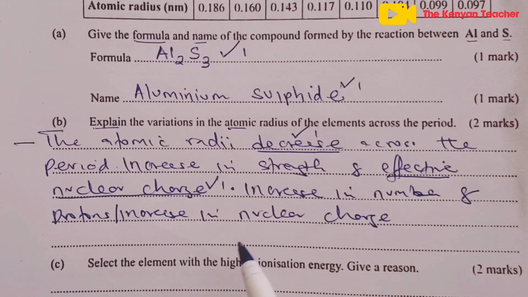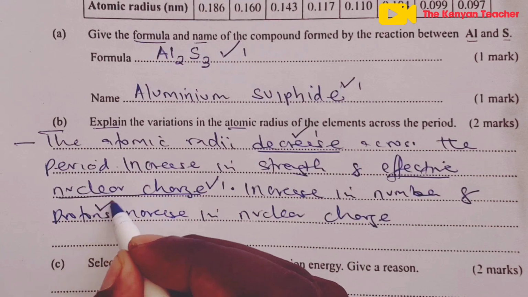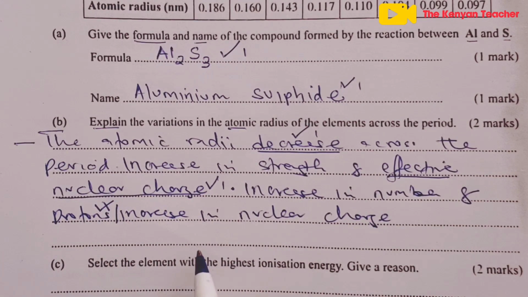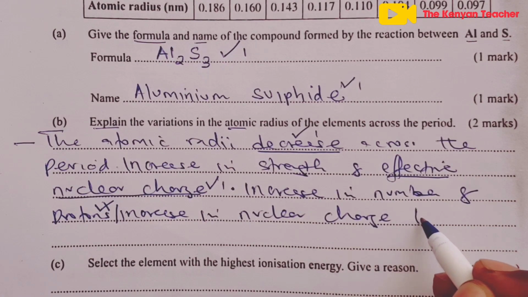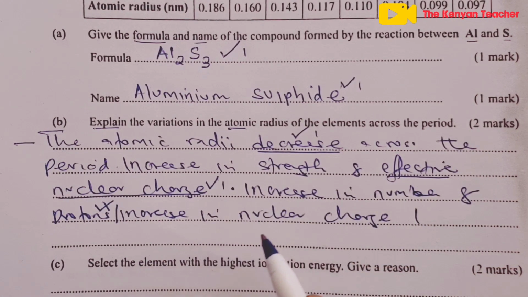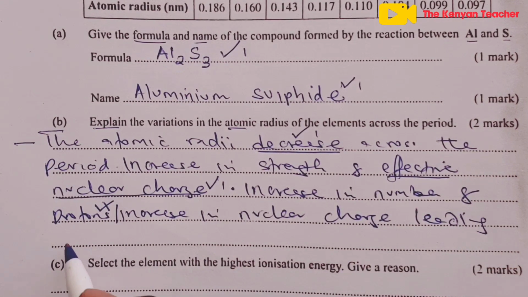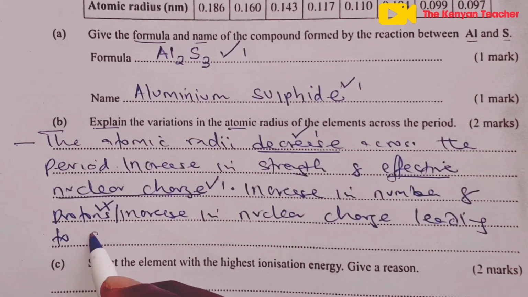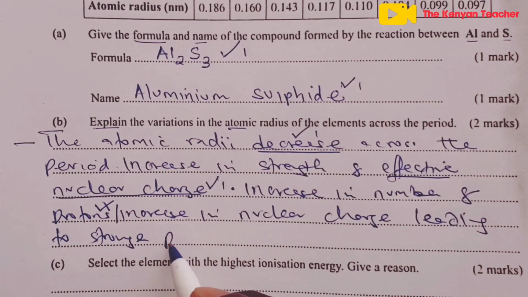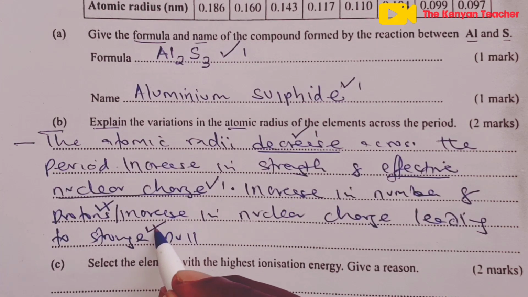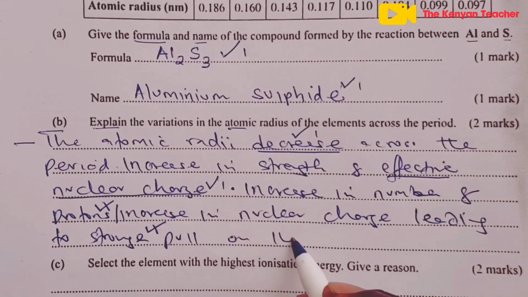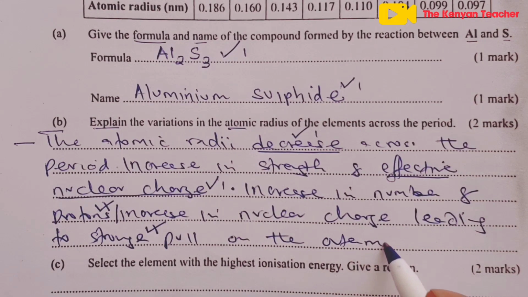So for a candidate who went for this other reason, we would give half mark for increase in number of protons or increase in nuclear charge. But to get now the final half mark, this candidate would go ahead to tell us that this increase in the number of protons leads to stronger pull on the outermost electrons for the next half mark.